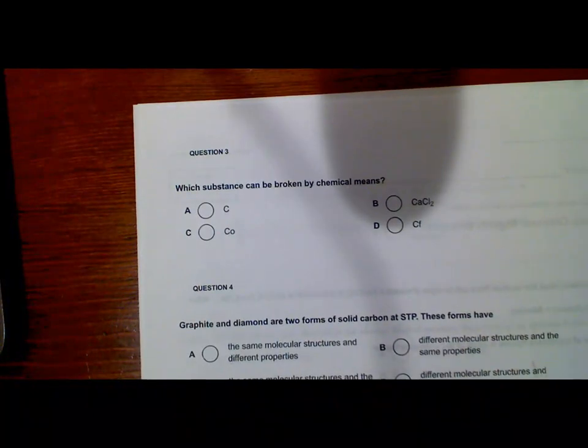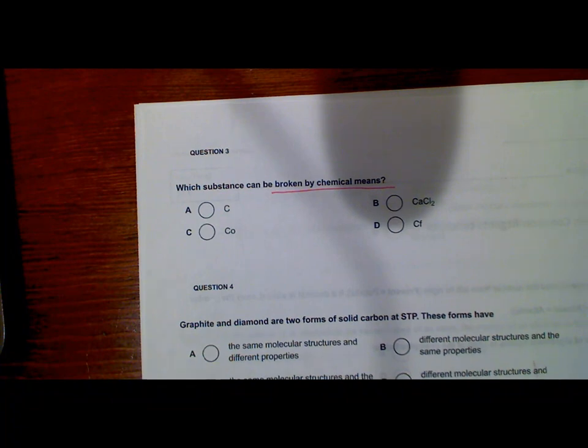Question 3. Which substance can be broken down by chemical means? A very common question. Can be broken down by chemical means: you can break it down into something simpler. It's not just changing state. You're not just melting or boiling or freezing. You're changing into other things, into other parts.